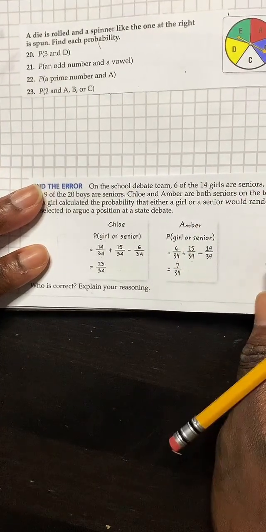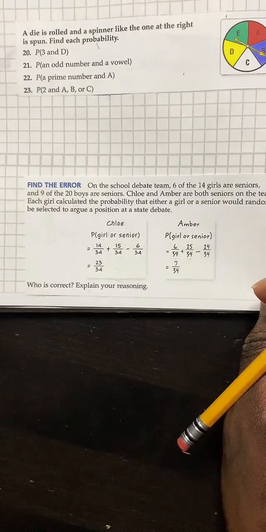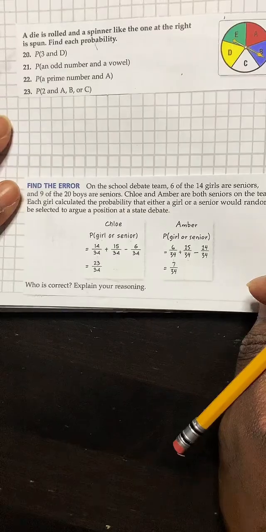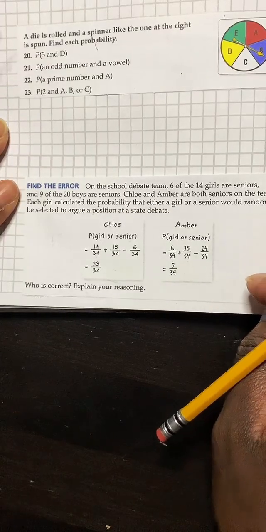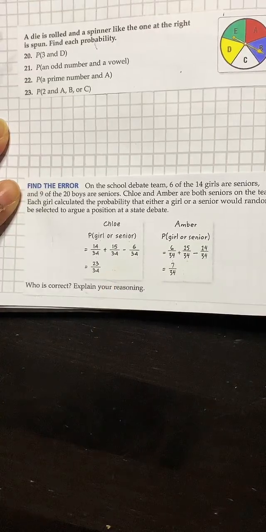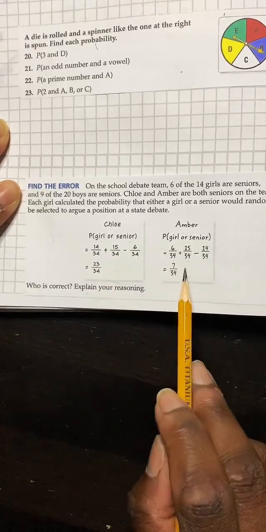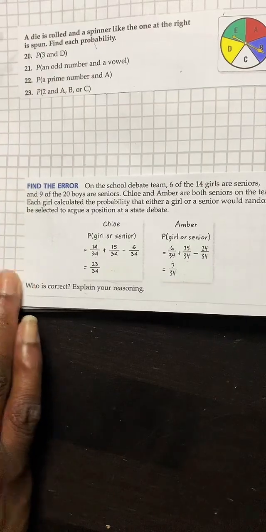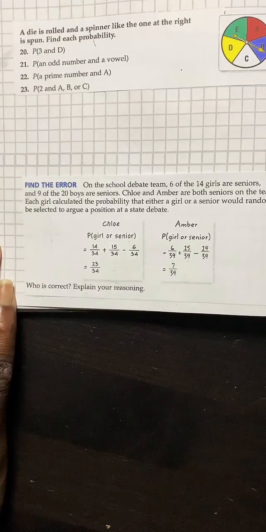All right. Well, hey, I know the things we do. All right. So, who is it? Do we think it is Chloe? Or is it Amber? Who do we think has it correct?